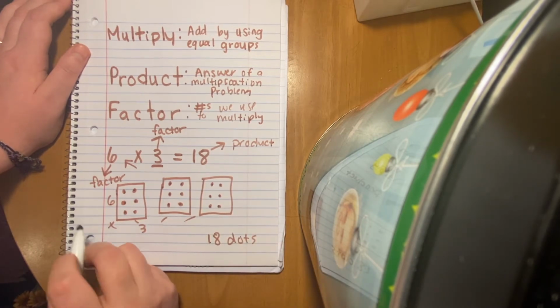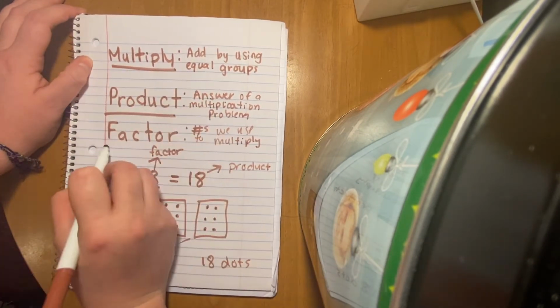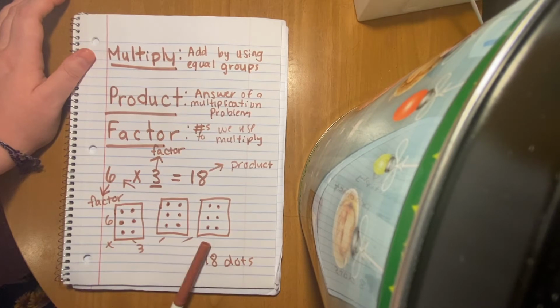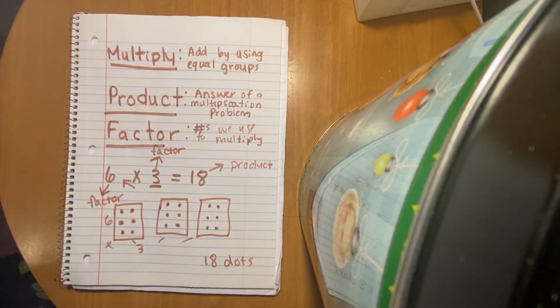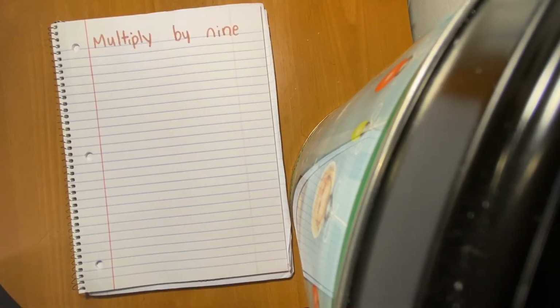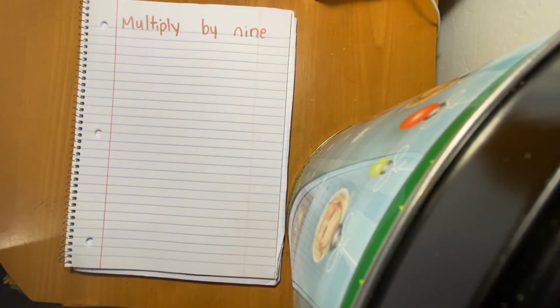Okay? So now that we have a feel for our vocabulary and you've seen what multiplication really is, now let's move into our multiplying by 9s and a simple trick that I like to use. Whenever I was learning my multiplication tables, multiplying by 9 was something that was very, very hard for me. And I actually learned this tip from a friend of mine in school, and I have tried to teach it to everyone that I've met since I was in school because it's such a useful trick.